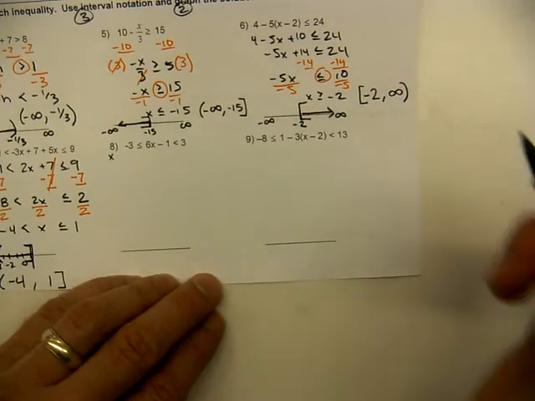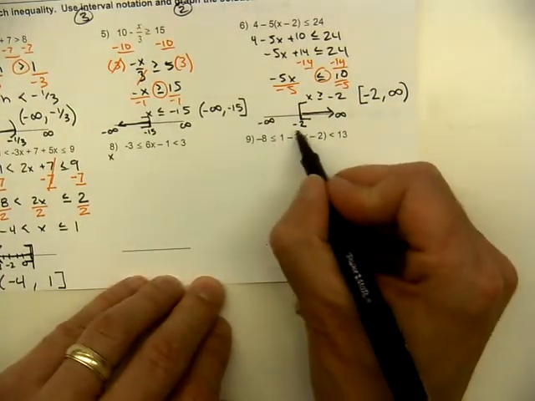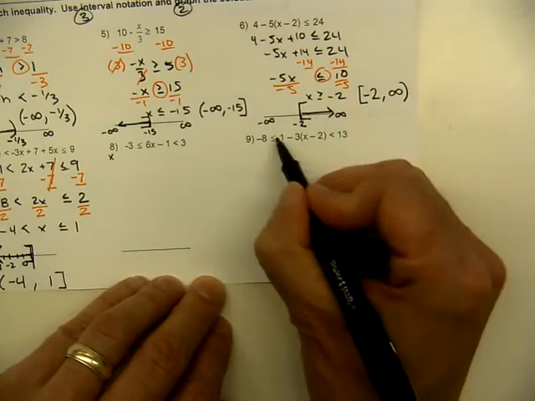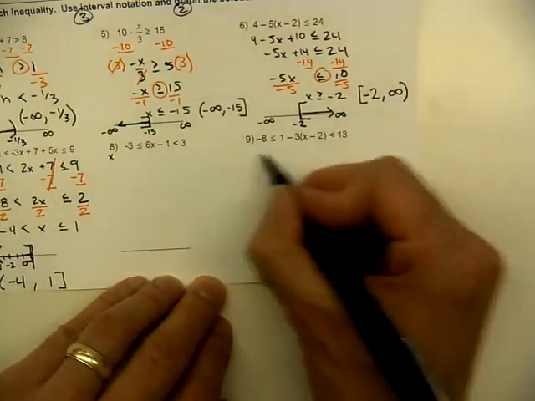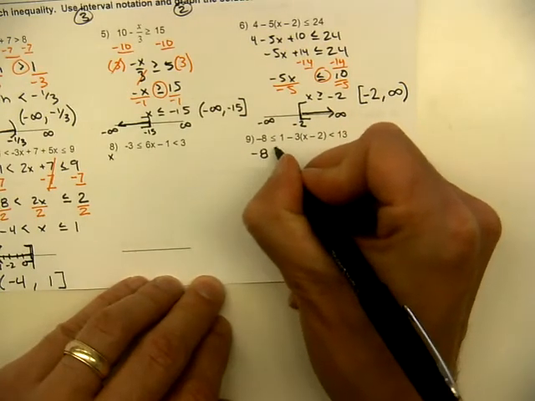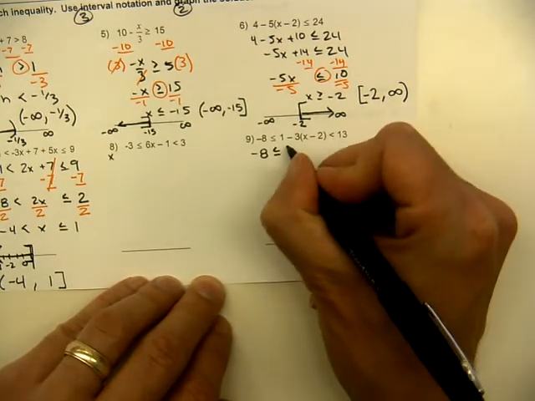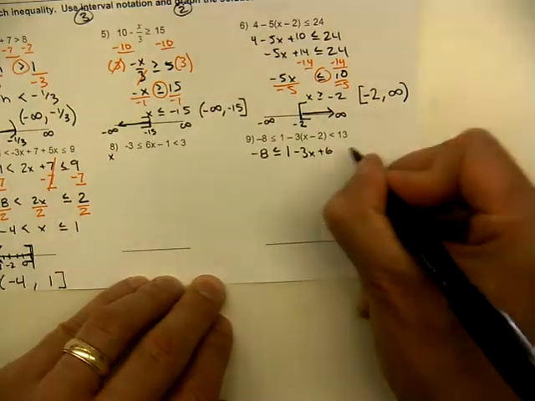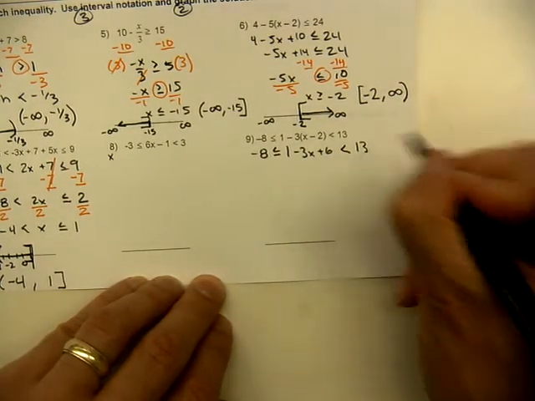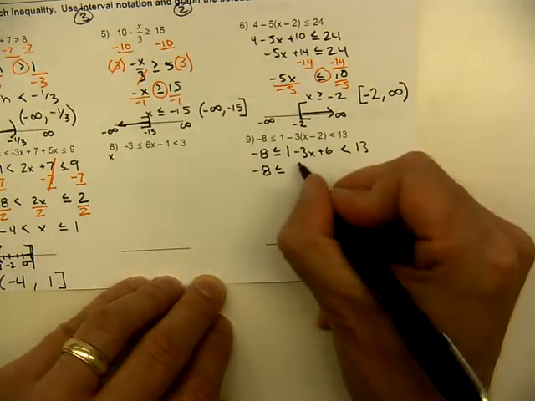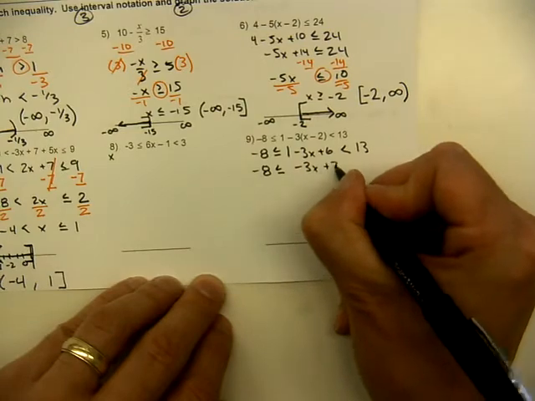But like before, we need to distribute that negative 3 so that we can have a single term, and then we'll combine like terms before we start adding and subtracting to all sides here. So the negative 8 stays where it is. We have the less than or equal to. There's the 1. Let's distribute that negative 3. So negative 3x and a plus 6. That's less than 13. Let's combine the like terms. So we have negative 8 less than or equal to negative 3x plus 7.